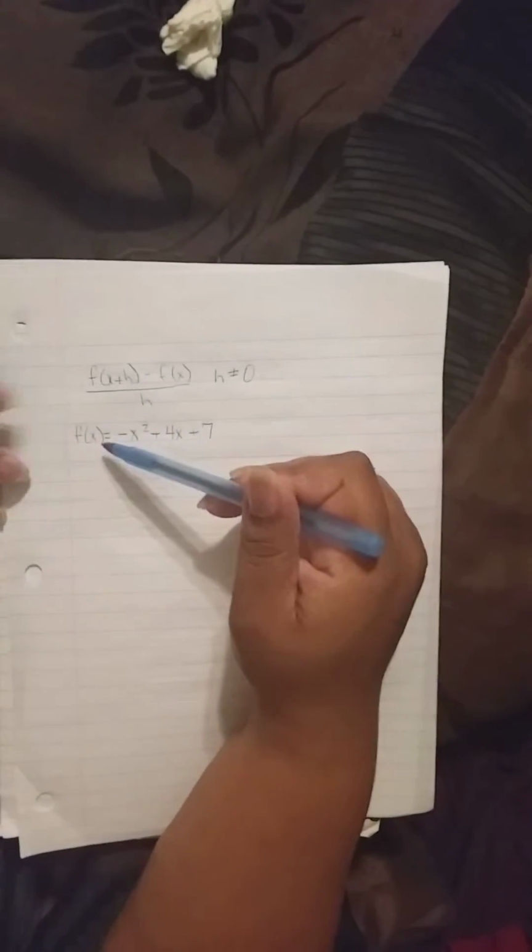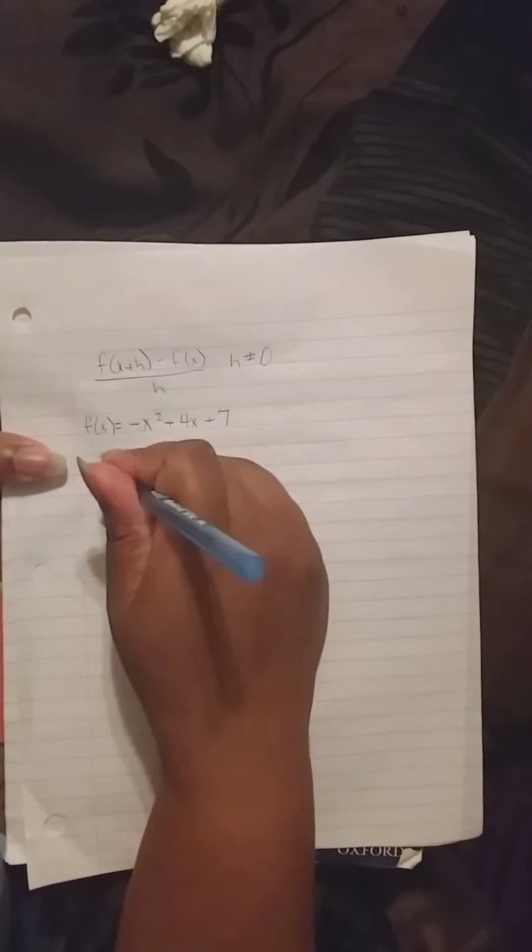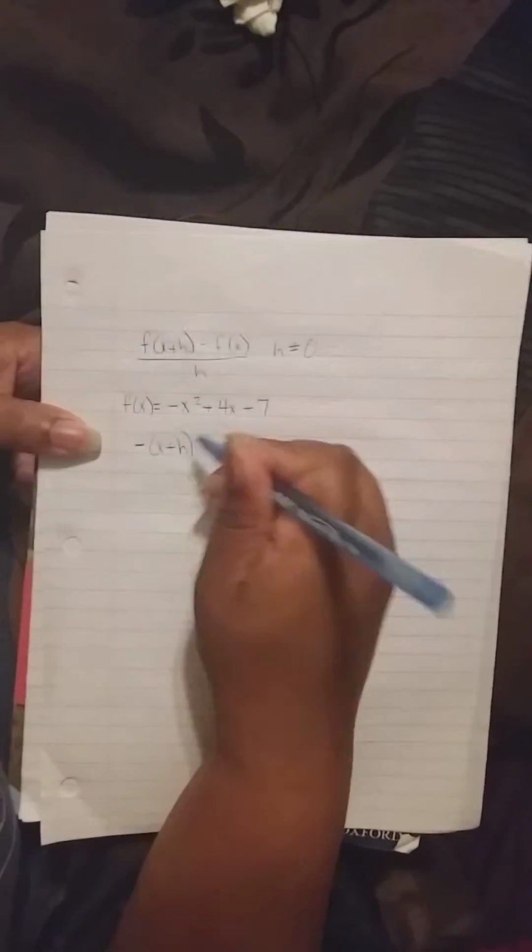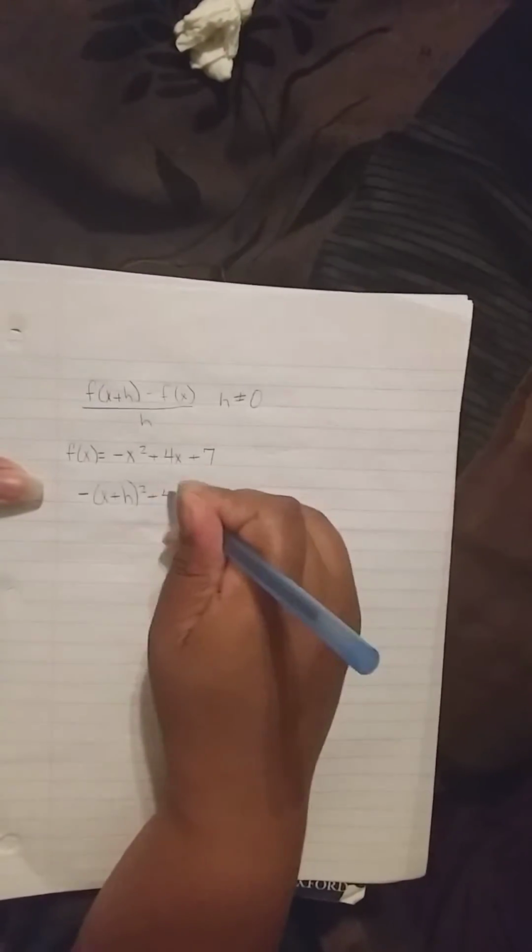So the first thing we're going to do, they said replace the x's with x plus h. So every x down here, we're going to replace with x plus h, but we have to make sure we replace it in parentheses so the signs can follow throughout. So first, f of x plus h. So we have negative, we replace the x with x plus h, squared, plus 4 times, we have to replace this x with x plus h, plus 7. And then it says to subtract f of x.